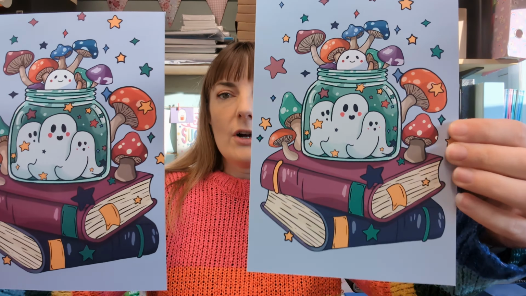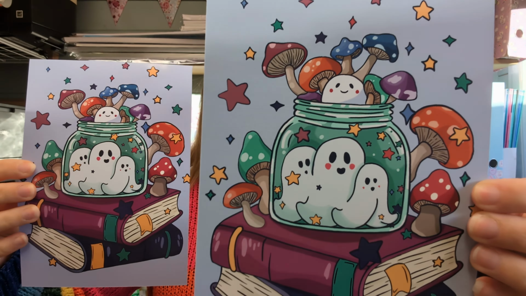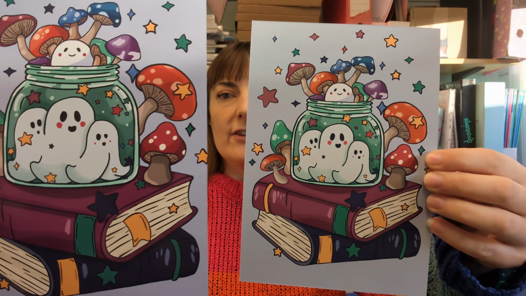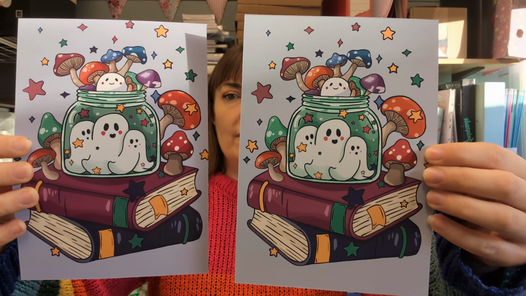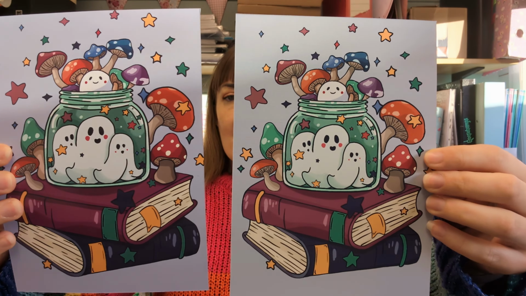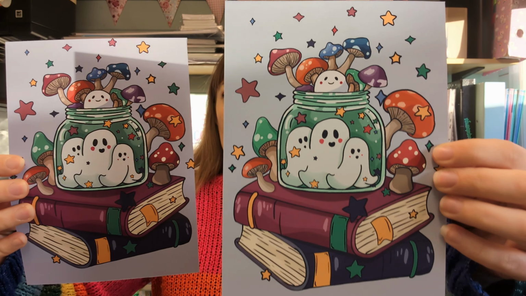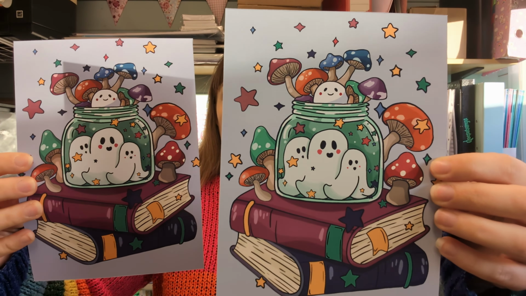So if we start with the gloss versions, this one here has been printed with the Windows Photo Viewer, and this one here has been printed with Affinity Designer. It's a little tricky to see on camera here, so I am going to give an overview in a second, but you can see that the one that has been done on Windows Photo Viewer is slightly washed out and the colours are more muted, whereas the one that has been printed with Affinity Designer, where we're able to tweak the settings, the colours are much richer and there's none of that washed out look.